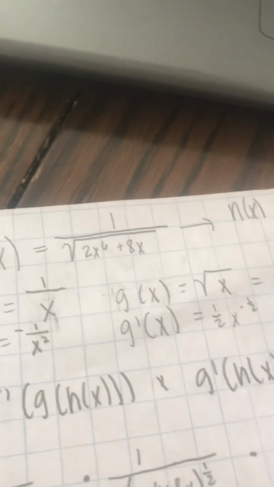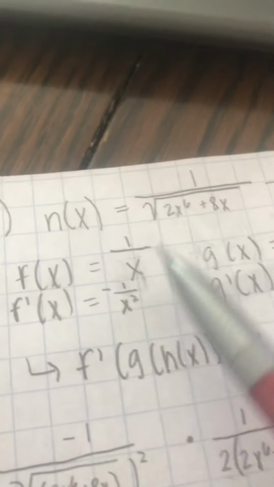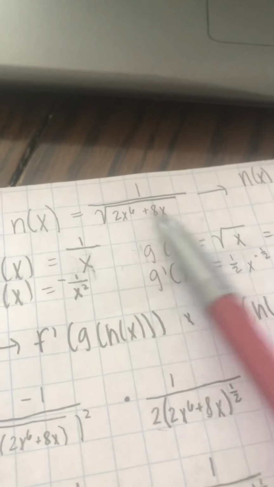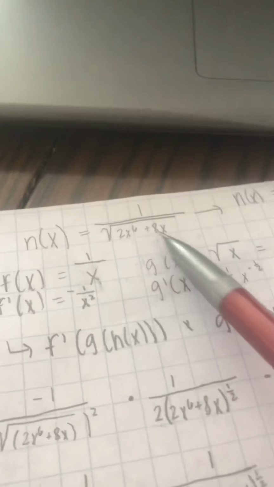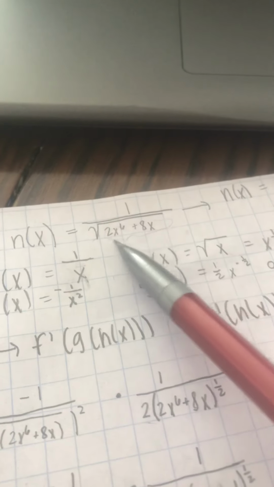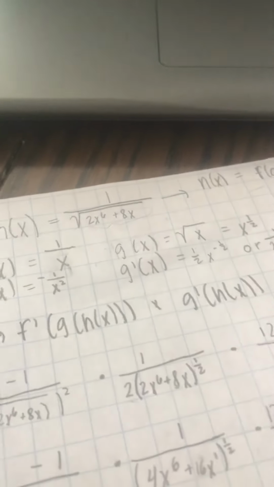So by that I mean my f of x was 1 over x. My g of x was the square root of x because everything in here is being taken the square root of. And then my h of x was everything that's being square rooted. So it's 2x to the power 6 plus 8x.